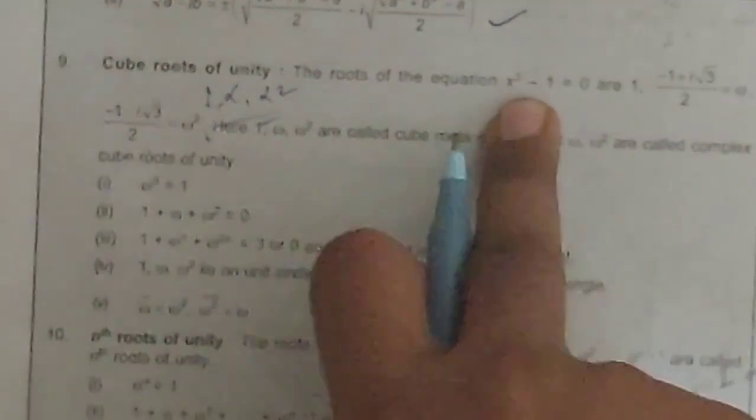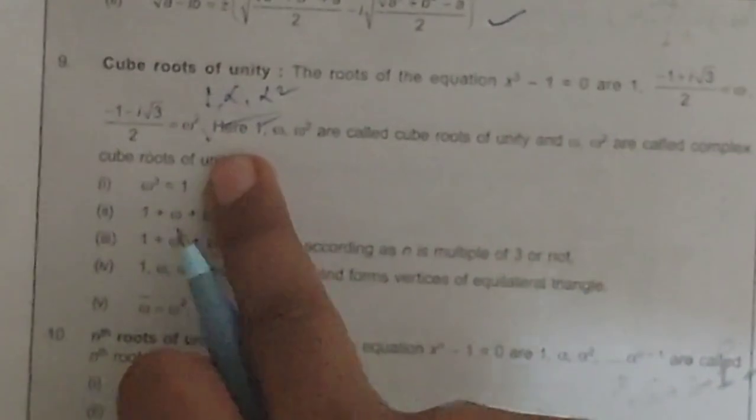Cube root of unity. Suppose this is something. So in cube root of unity, we have 1, alpha and alpha square as the roots. So yes, these are the equations, the roots will be this. Like I told you, here it's shown with omega. Okay, so don't confuse between alpha and omega. Omega are the roots only. So omega cube is always equal to 1. This is very important that I would like to tell you.